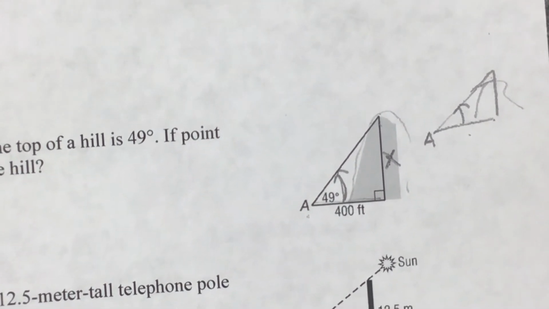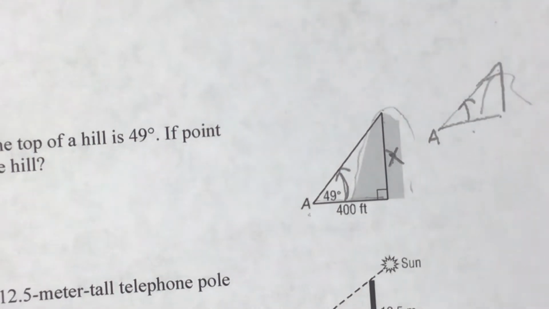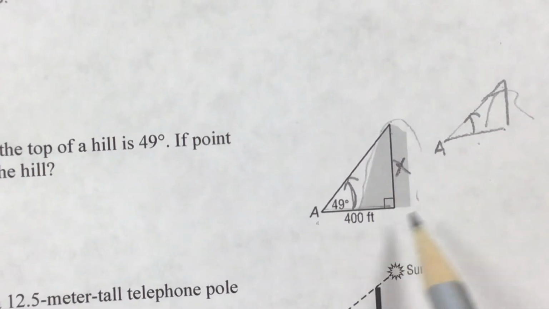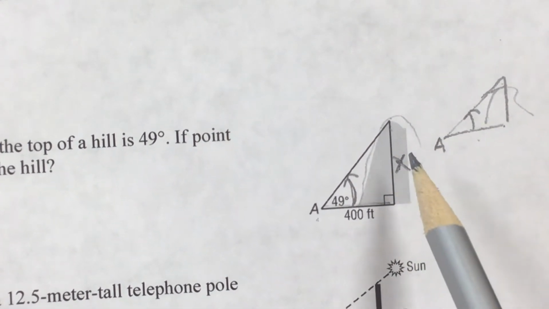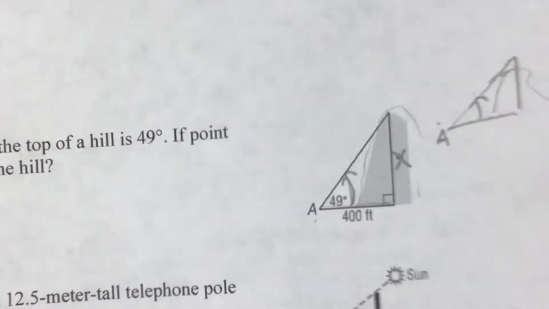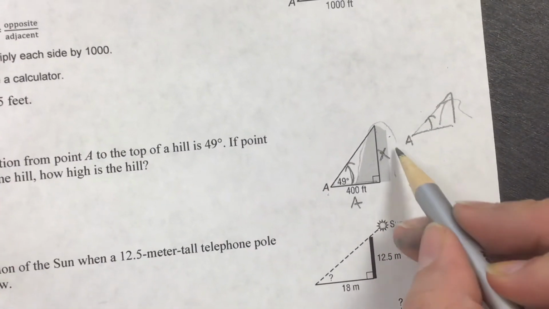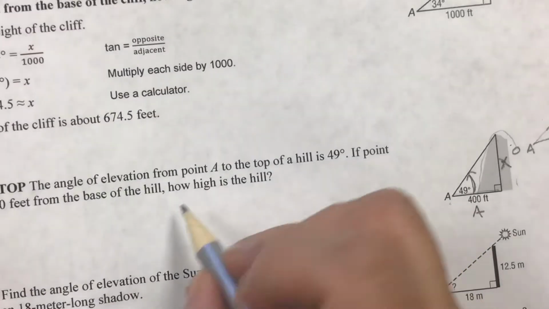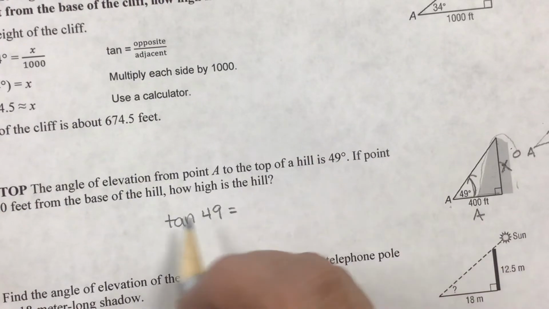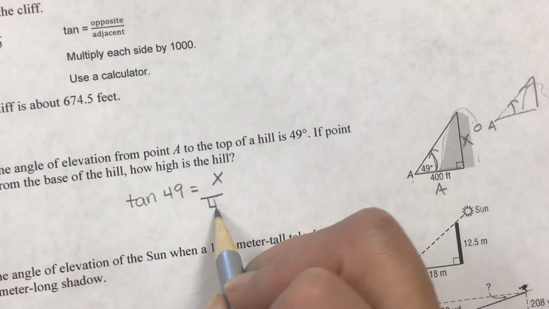So what I want you to do is think to yourself, can I solve this problem? And if the answer is yes, then you're good. On your test, if you set up the triangle incorrectly, I would give you most of the credit. So you just set up a problem and solve for X. So this one would be, this is the adjacent and this is the opposite, making it tangent. Tangent of 49 is equal to, the opposite is X divided by 400.